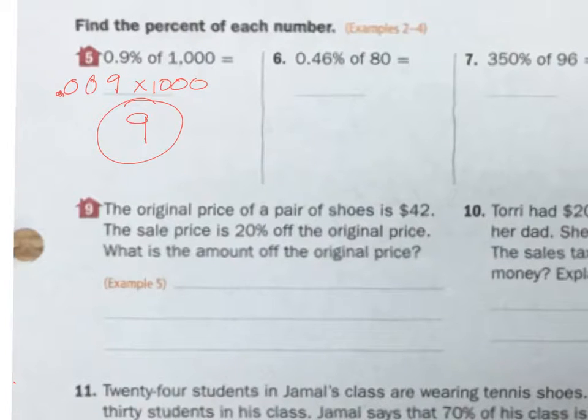0.46% of 80. Got to get rid of this 0.4. I want to get rid of this percent symbol, so I got to take it 2 away. 1, 2. Okay. By doing that, it removes my percent, and I am at 0.0046 times 80. So 0.0046 times 80 gets me 0.368. Okay.